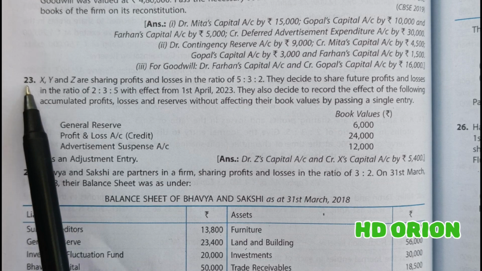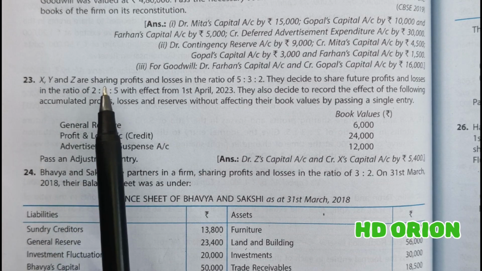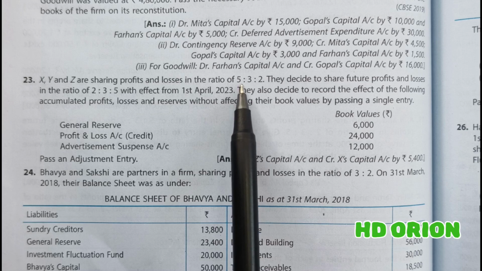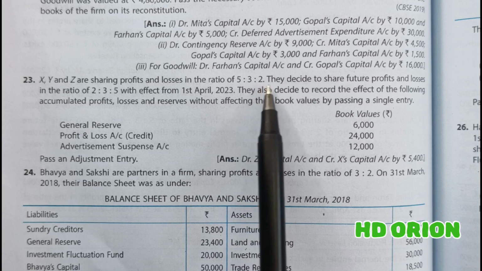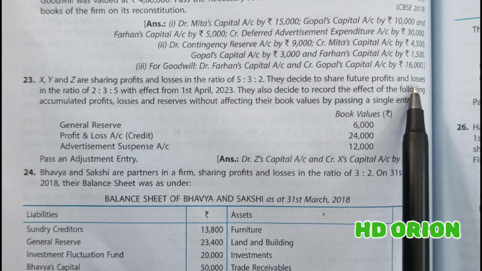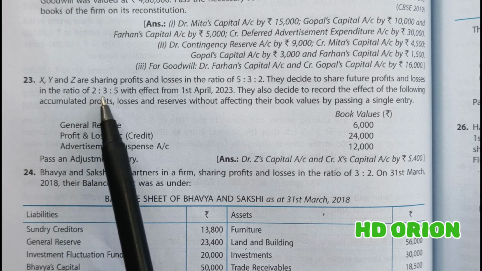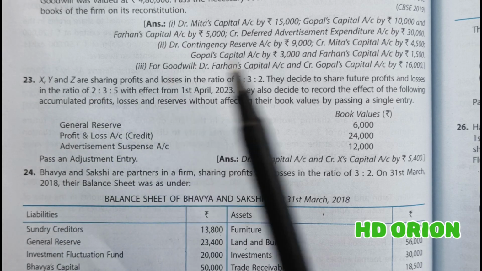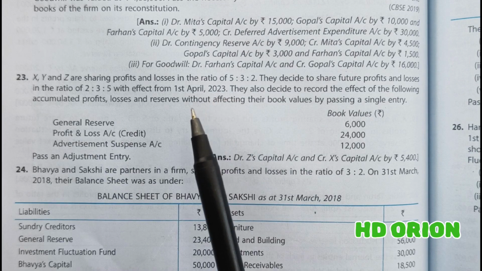Let us see question number 23. X, Y, and Z are sharing profits and losses in the ratio of 5:3:2. They decided to share future profits and losses in the ratio of 2:3:5 with effect from 1st April 2023.